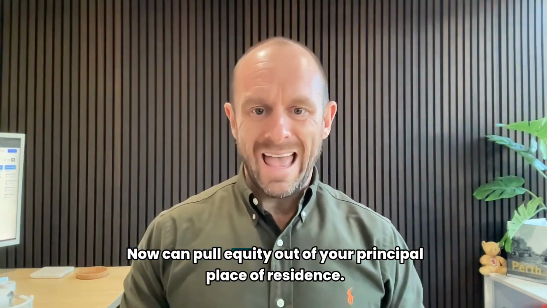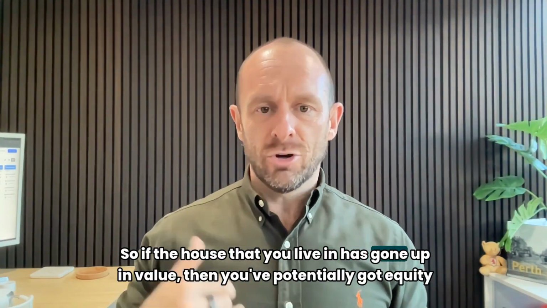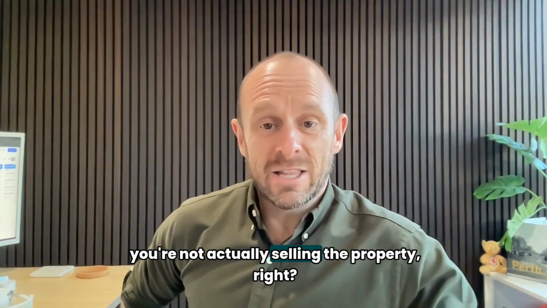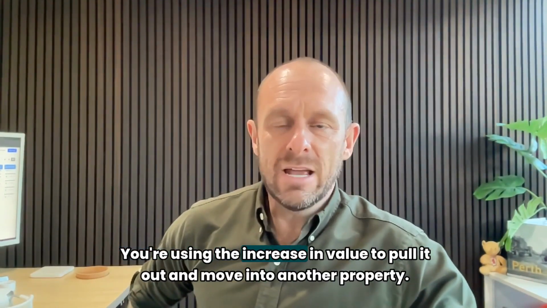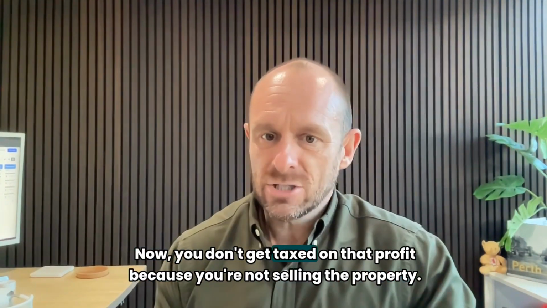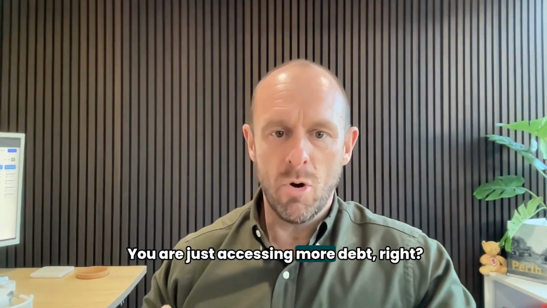Now you can pull equity out of your principal place of residence. So if the house that you live in has gone up in value, then you've potentially got equity that you can access. You're not actually selling the property, right? You're just using the increase in value to pull it out and move into another property. Now, you don't get taxed on that profit because you're not selling the property. You are just accessing more debt, right?